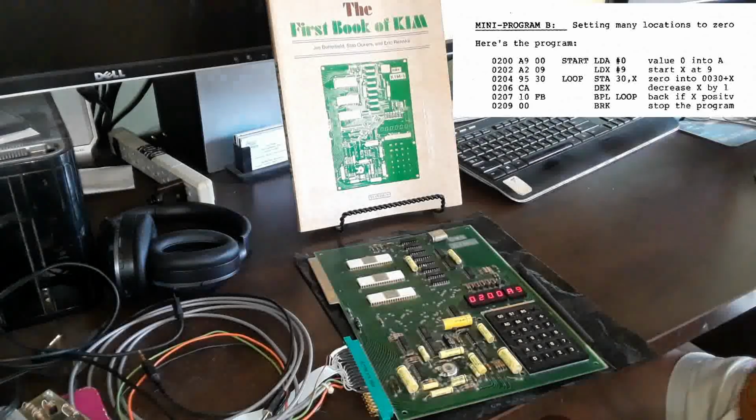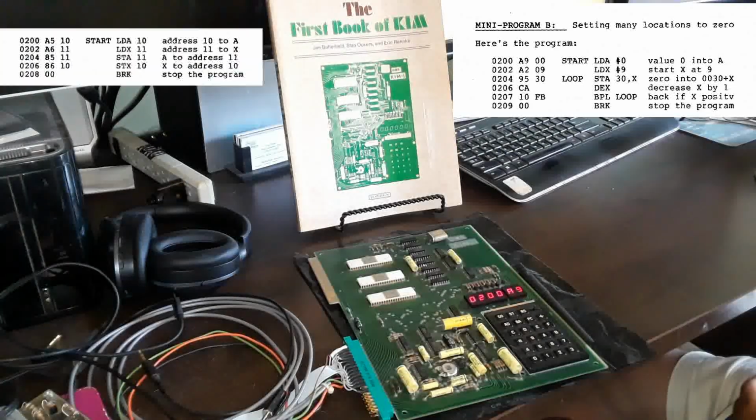So let's sum this up quickly. We will load A with the value that we want stored in the 10 memory locations. In this case, the value is 00. Then, we will use X and the address specified by STA to determine which address spaces and how many address spaces will be loaded with the data.